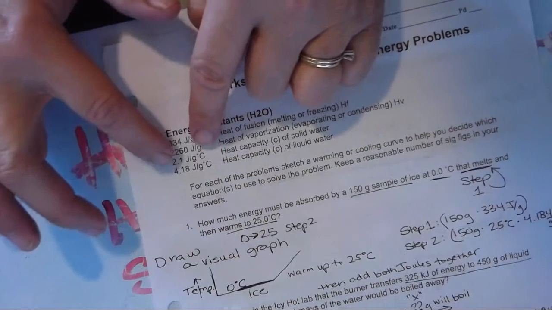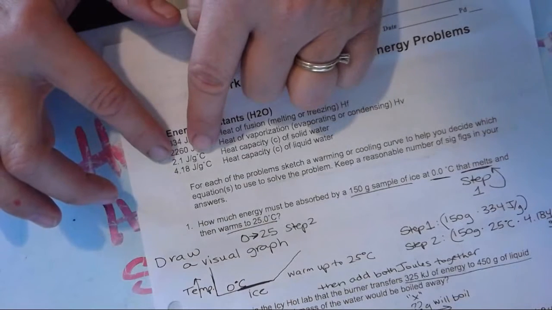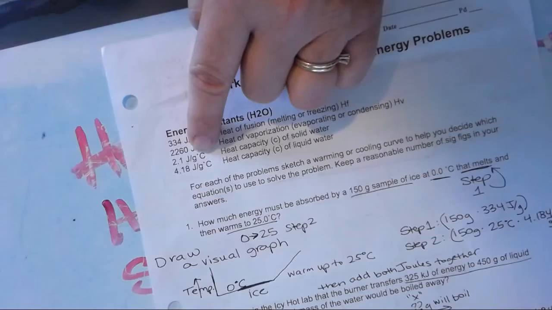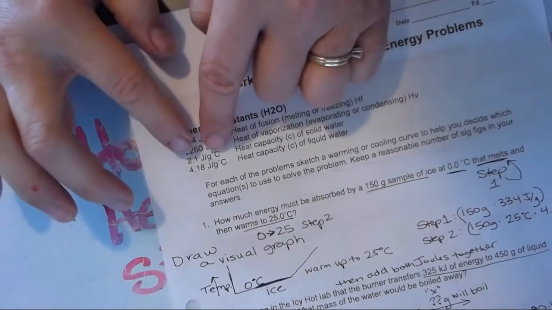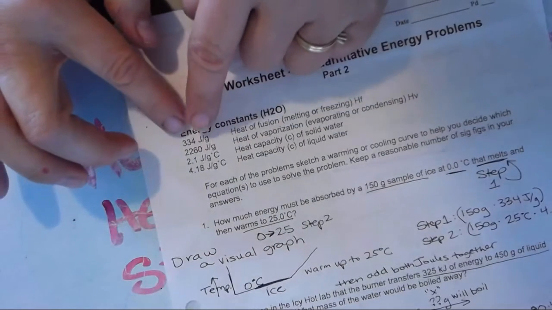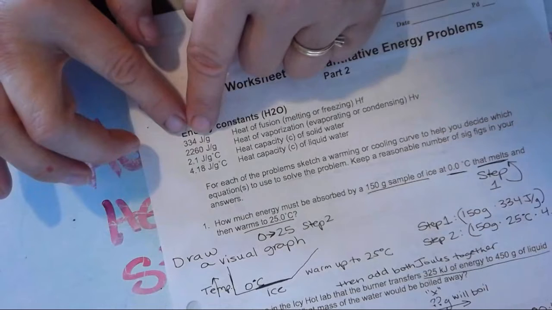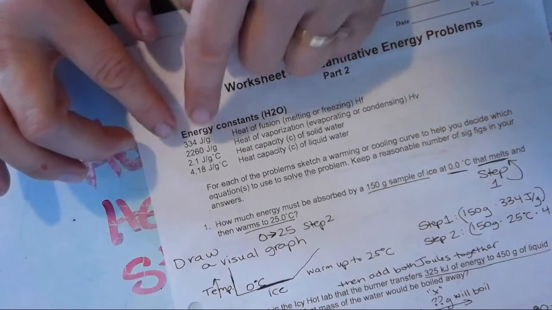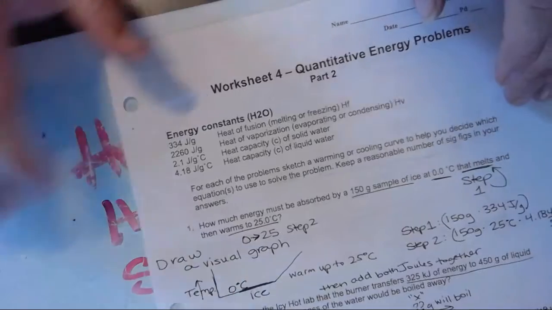I know that the C value for ice is a little different than what it is on your other list, but I went ahead and used the 2.1 since it's here. The heat constant for freezing and condensing water is a little different, 334 versus 333. So I'm going to use those numbers for this assignment here.